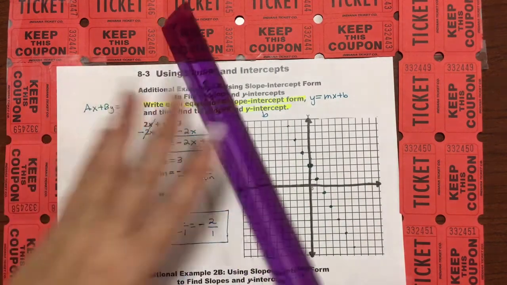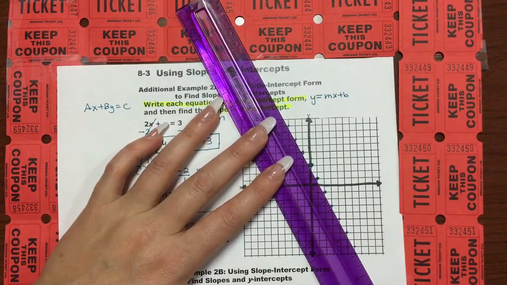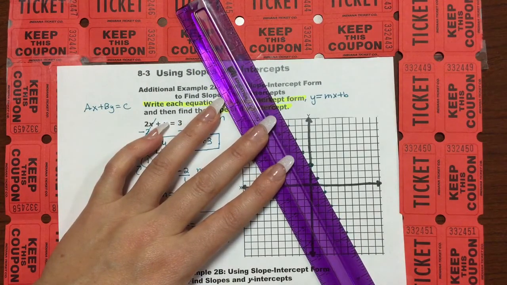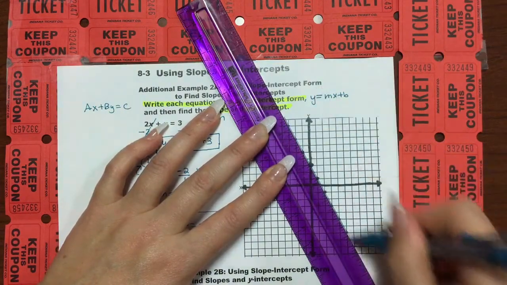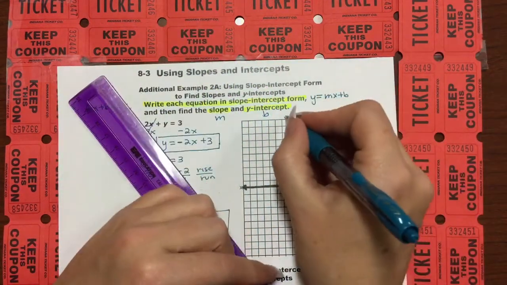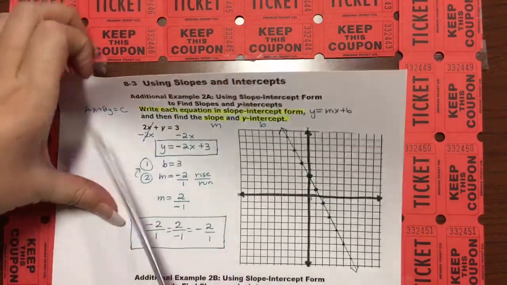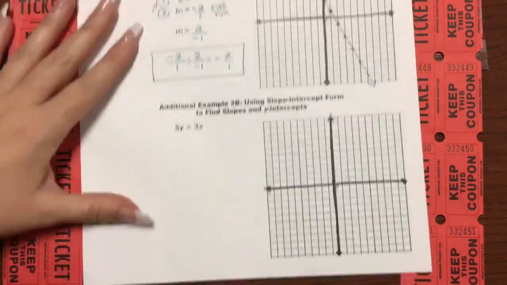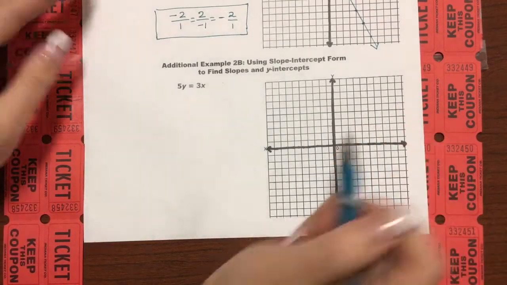Let's graph our line. Let me graph it. Okay, I think that looks about good. What do you think? Right about there? All right, there we go. And that is our wonderful, magnificent line. Perfect. On to 2A. 2B. Oh, that was just 2A. Okay, on to 2B.